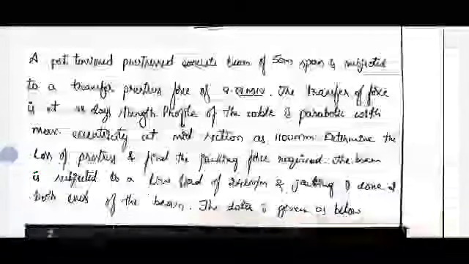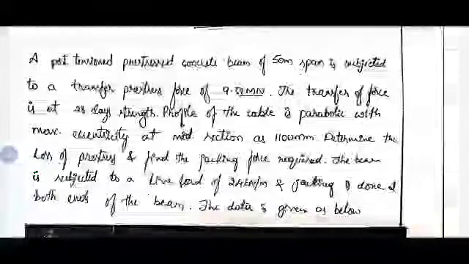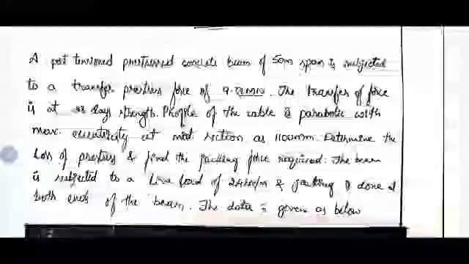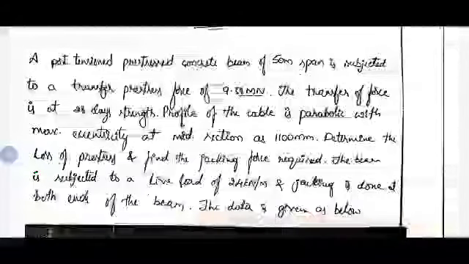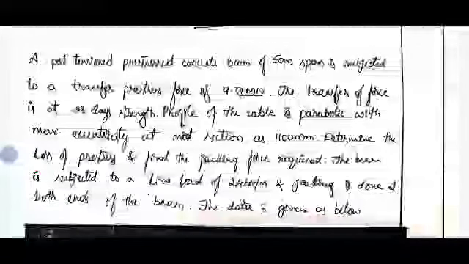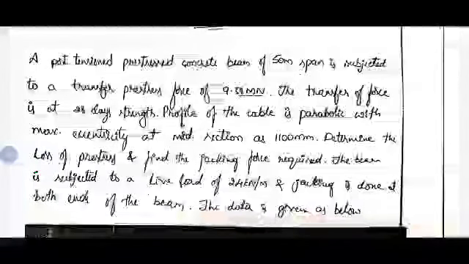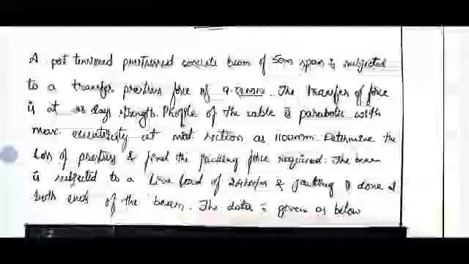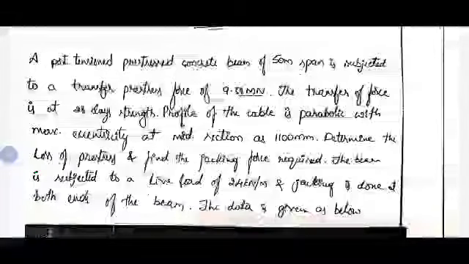Profile of the cable is parabolic with maximum eccentricity at midsection as 1100 mm. Determine the loss of pre-stress and find the jacking force required. The beam is subjected to live load of 24 kN per meter and jacking is done at both ends of the beam. The data is given as below.